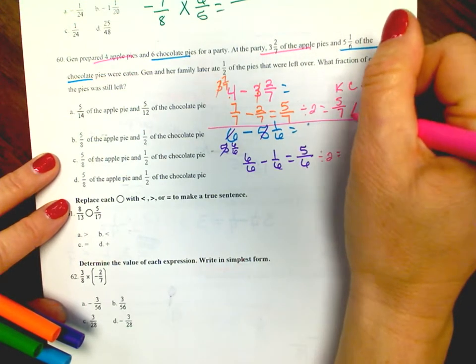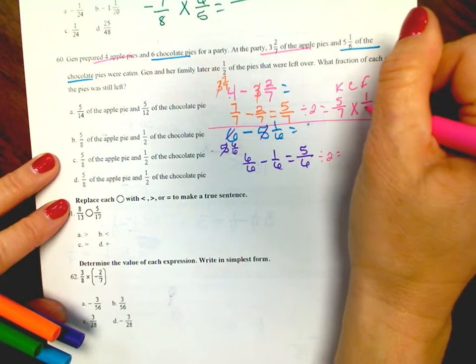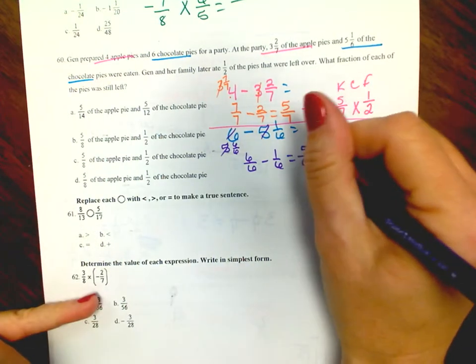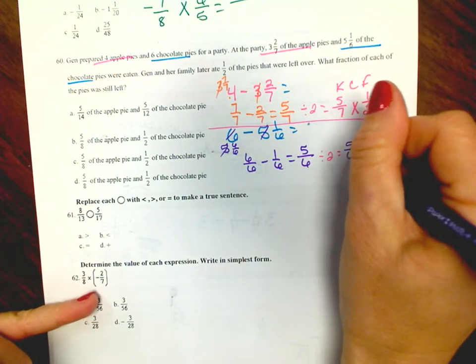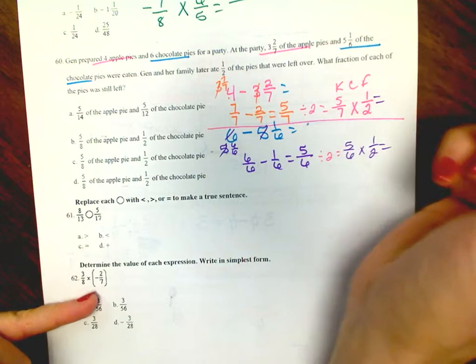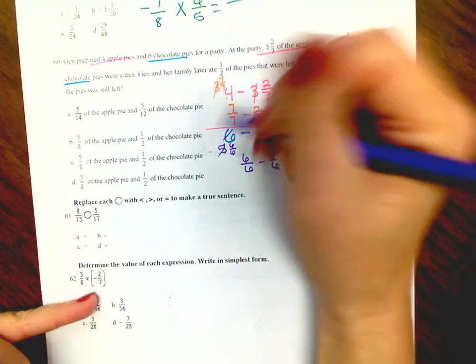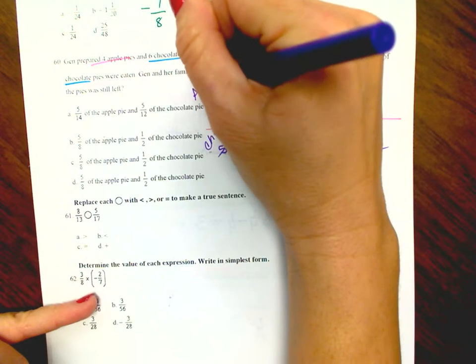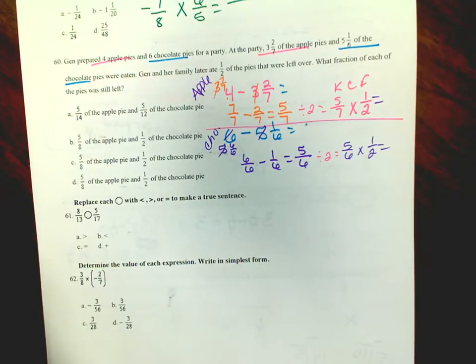So 5/7 times 1/2, and 5/6 times 1/2. And remember, this is your chocolate, this is your apple.